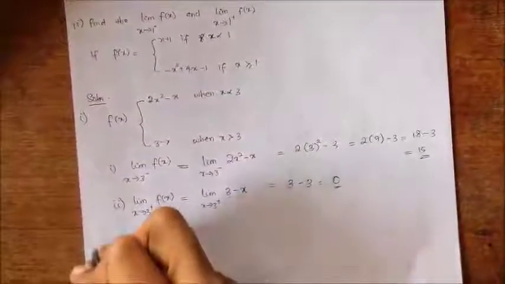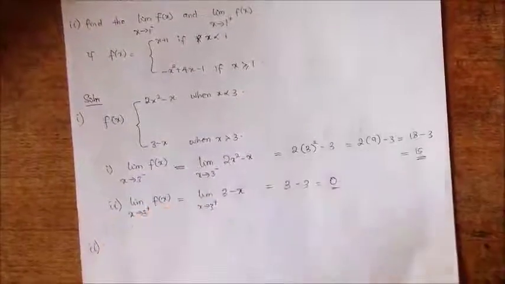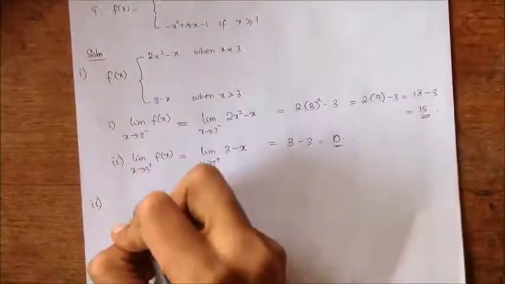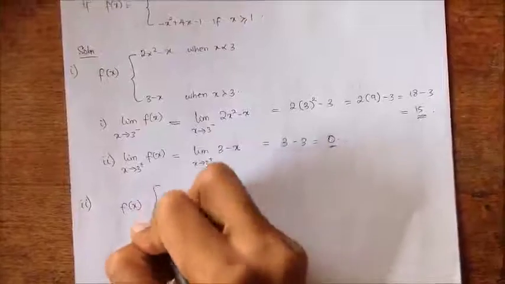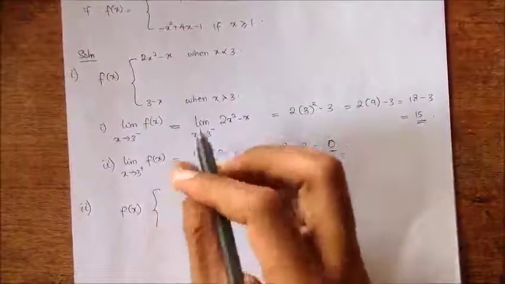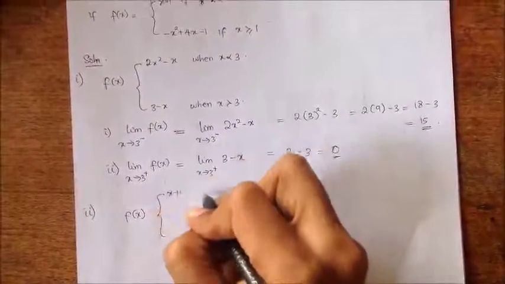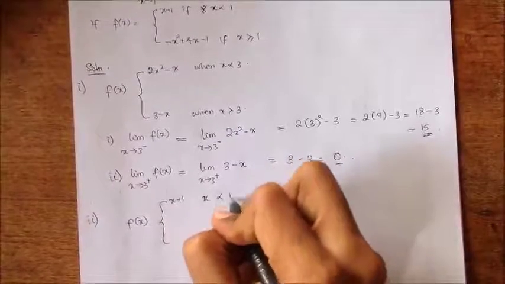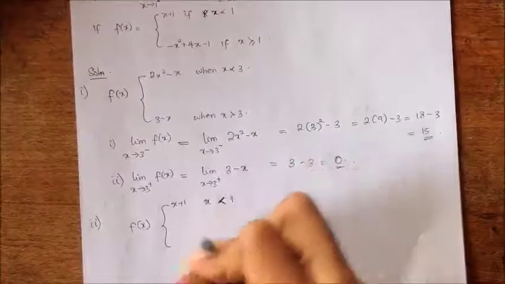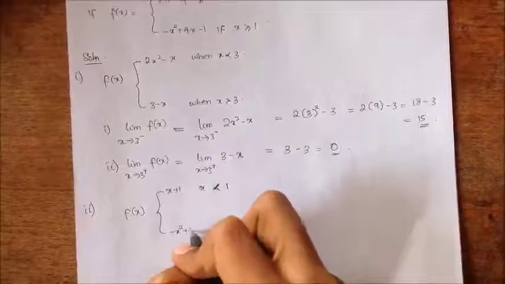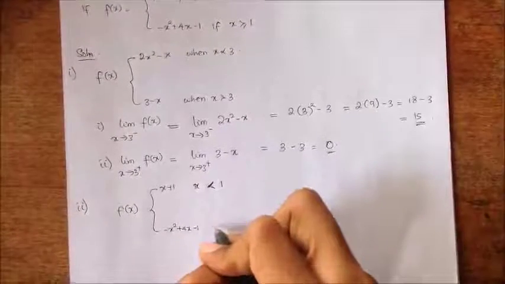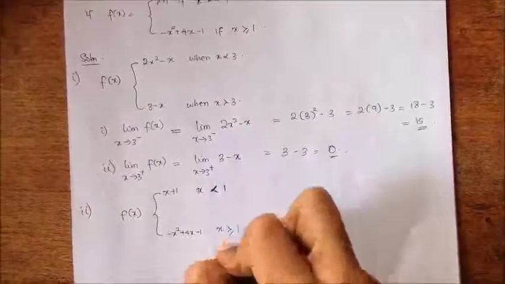So for question number 2, we have to find for f of x. F of x is x plus 1 when x is less than 1, and minus x squared plus 4x minus 1 when x is greater than or equal to 1.